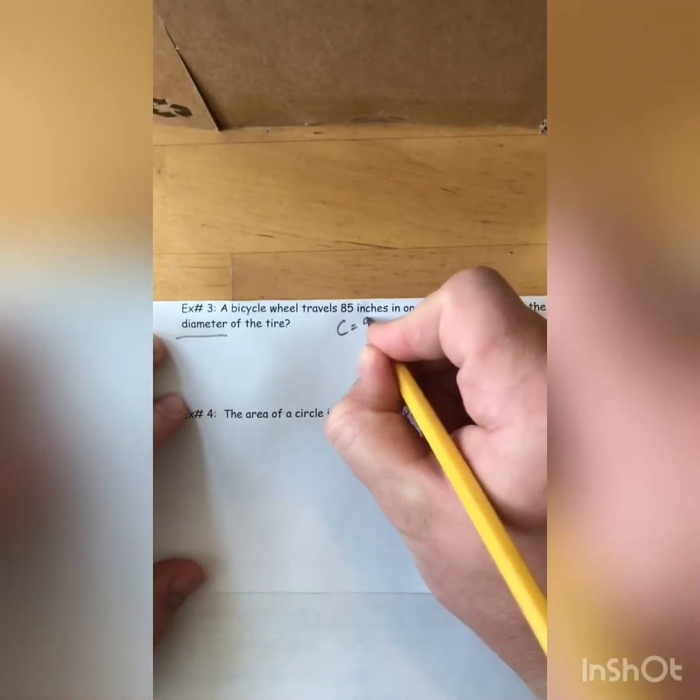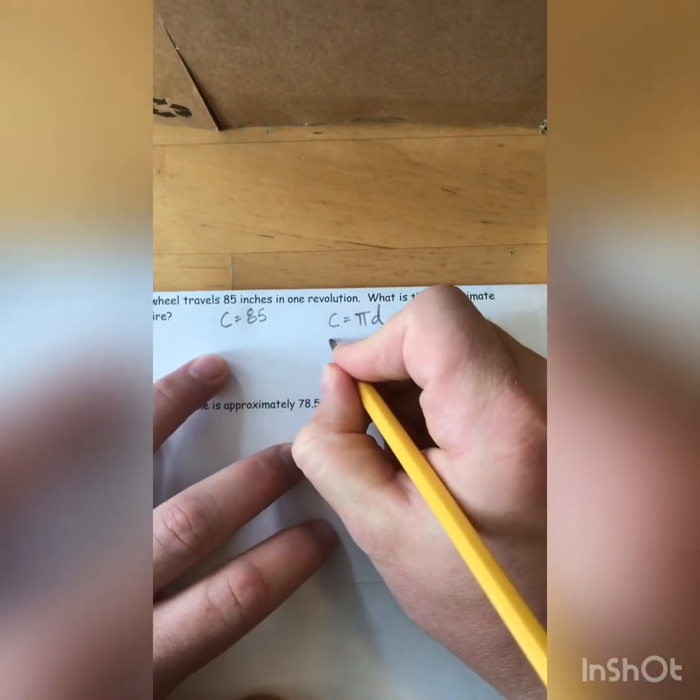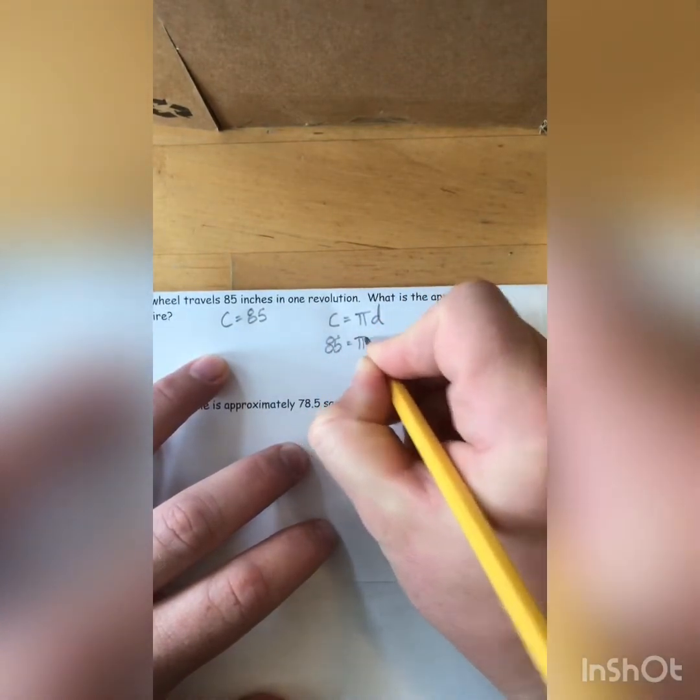So here it gives us circumference, that's 85. Now we've got to work backwards for diameter, that'd be d. So we're solving for d here. We're going to use the formula circumference equals pi d, because that's going to be the easiest one for us to use to find the diameter. Plugging in the pieces that we have, 85 equals pi d.